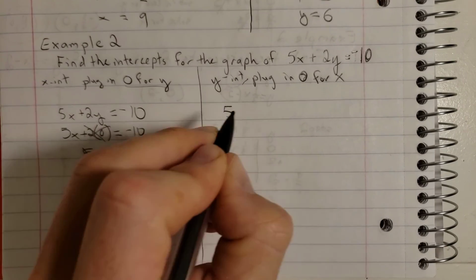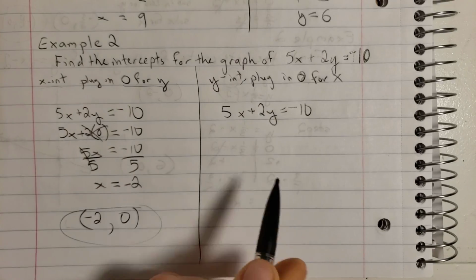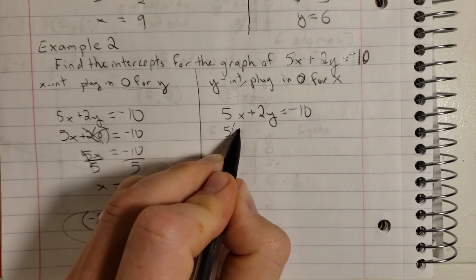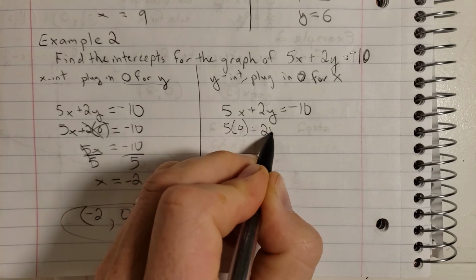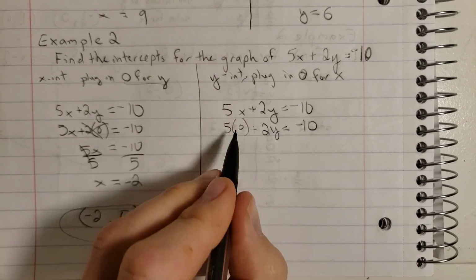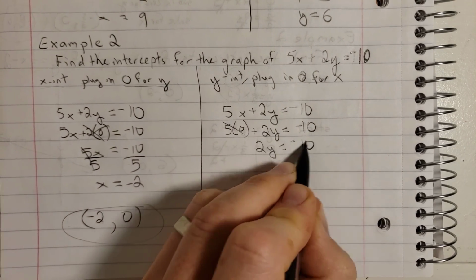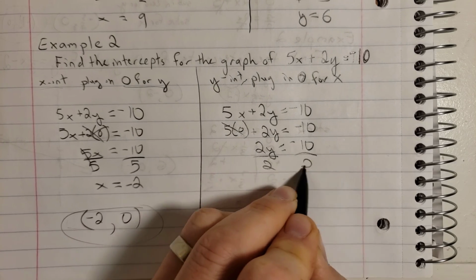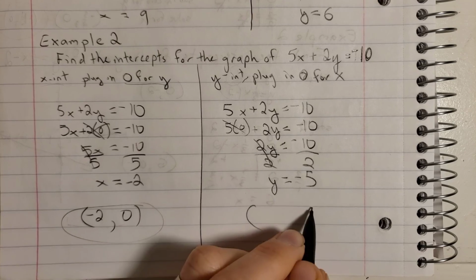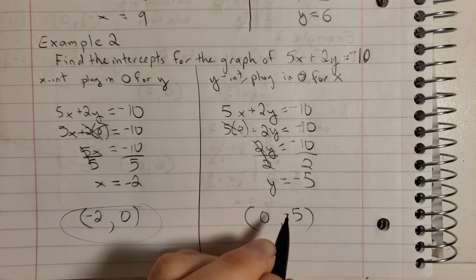Let's do the other one. 5x plus 2y equals negative 10. And in this case, for the y-intercept, we plug in 0 for x. So 5 times 0 plus 2y equals negative 10, and that basically cancels out. So we get 2y equals negative 10. Divide by 2. y equals negative 5. We plugged in 0 for x, and y is negative 5.